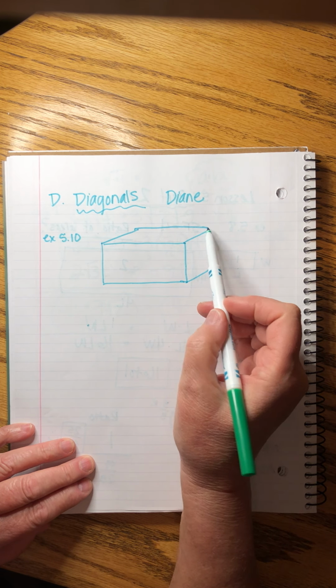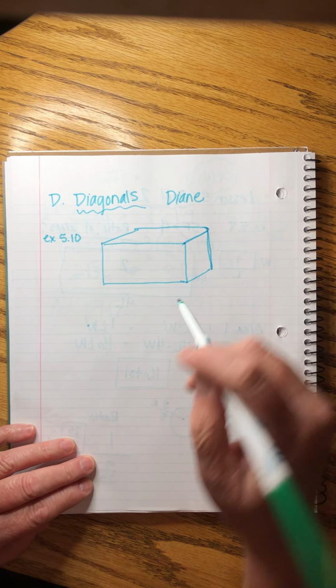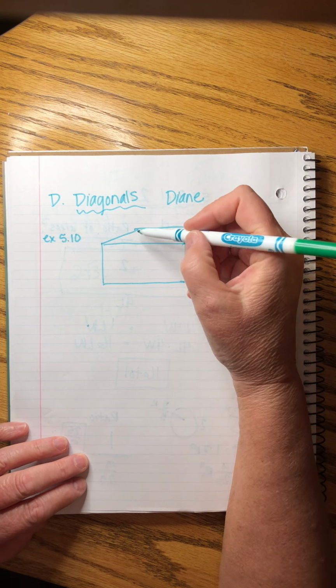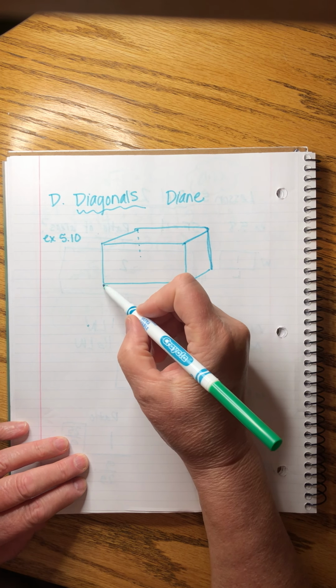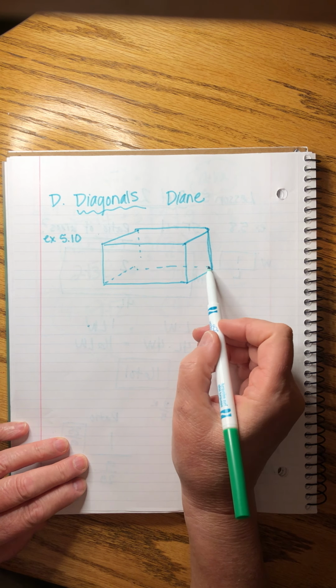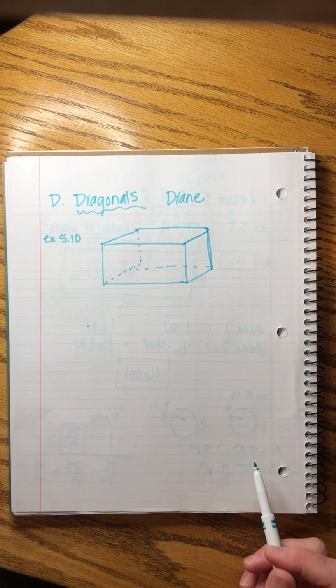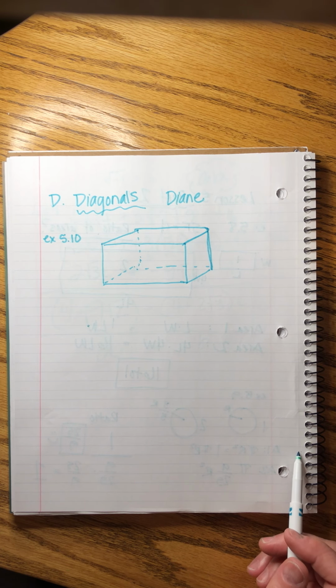Three-dimensional thingy. It's not perfect, and that just makes me sad, but pretend. Okay, then we can imagine these back, right? The three-dimensionality of it. That's really sloppy. I'm sorry. I want it to be better.